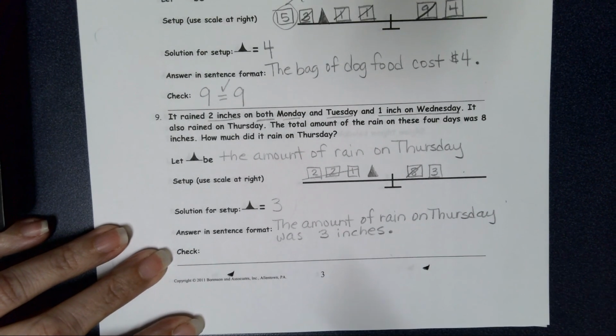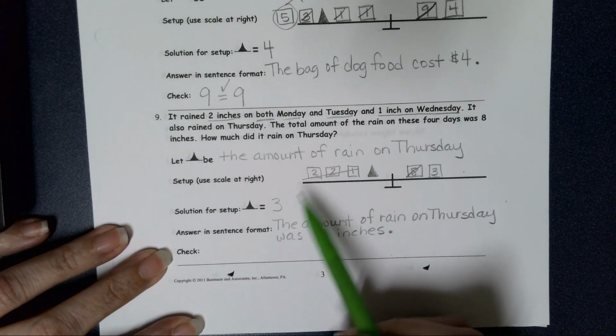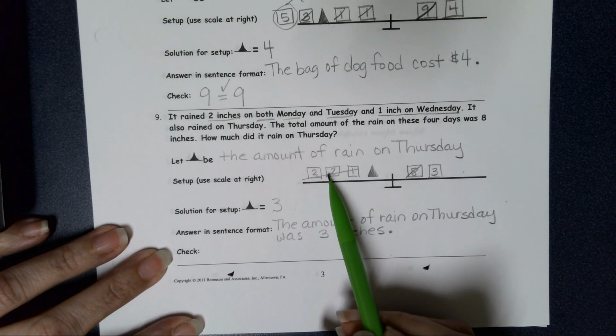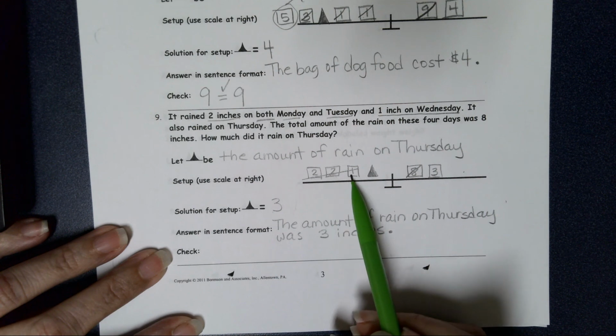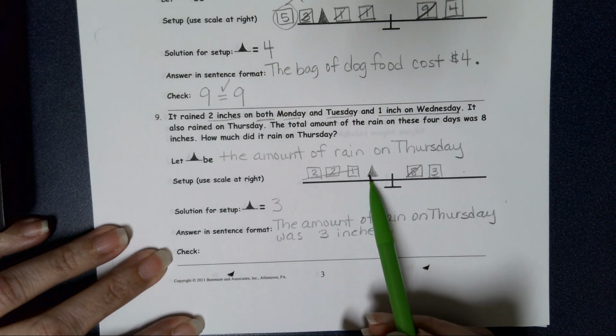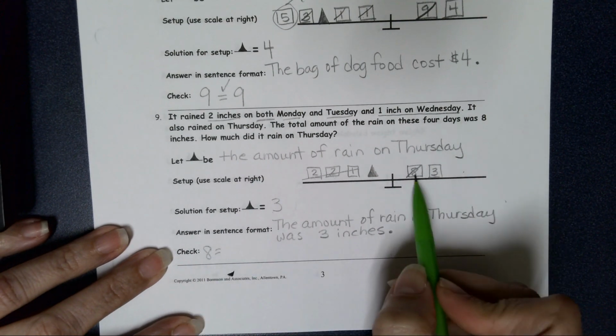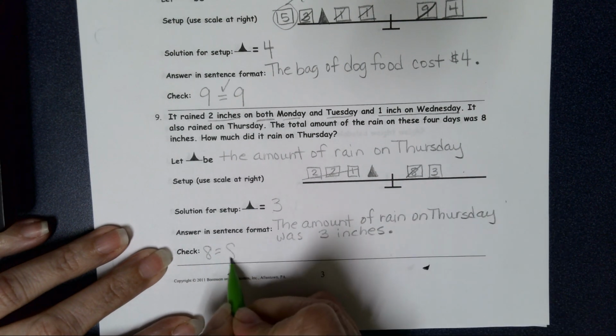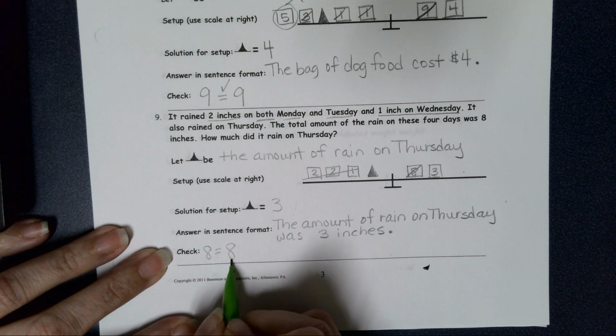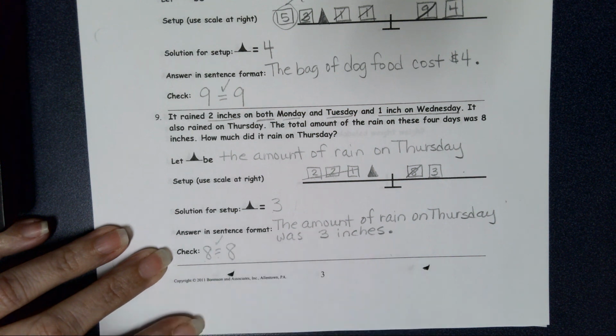Now we'll do our check. So let's plug in 3. We have 2 plus 2 is 4, and 4 plus 1 is 5, and 5 plus 3 is 8. And we started with an 8 cube on the right, and 8 is equal to 8. That's a check.